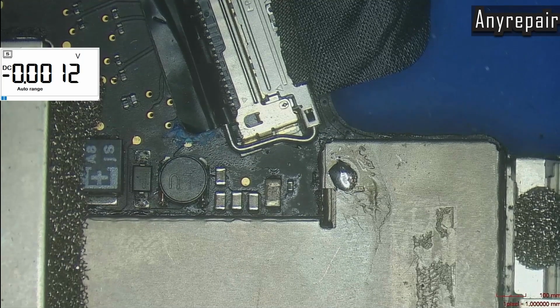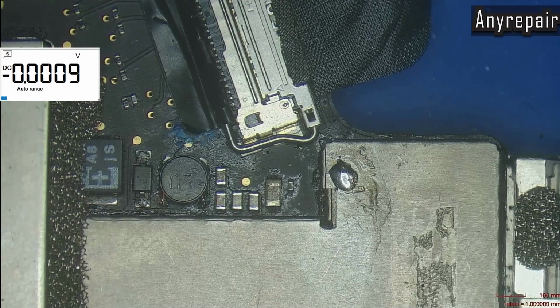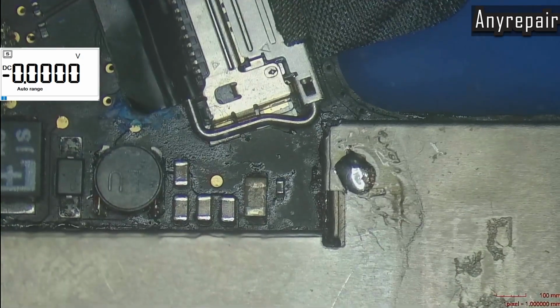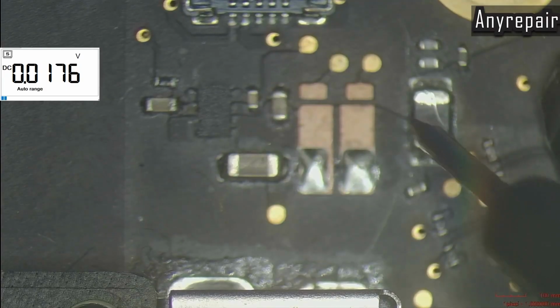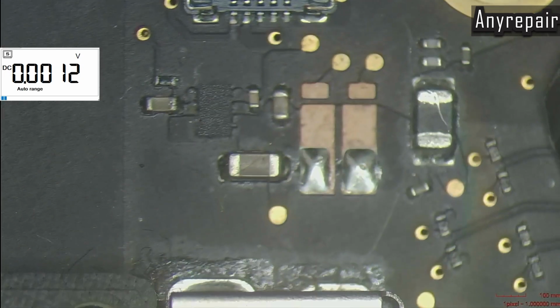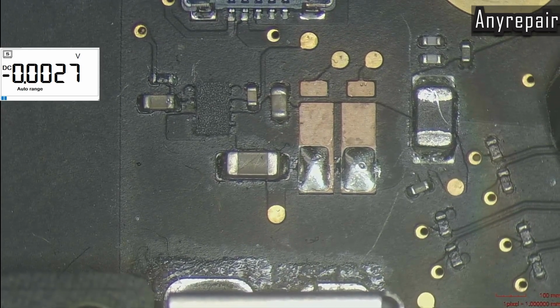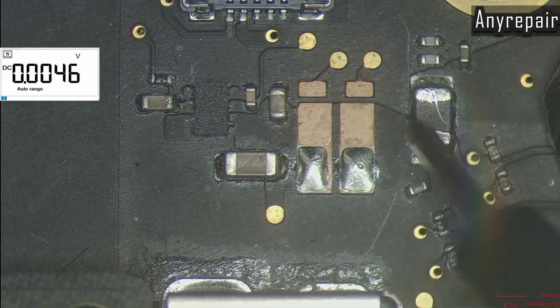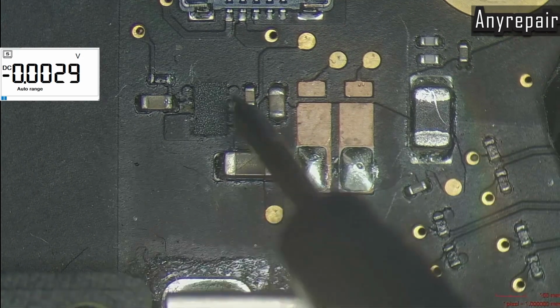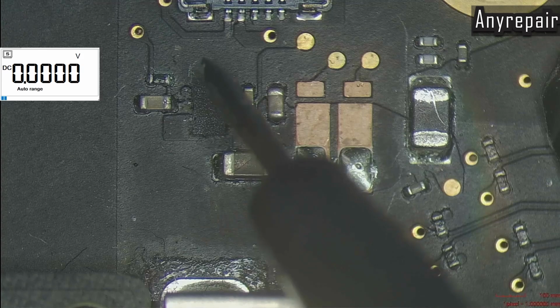Now, we must check the schematics and board view in order to determine what the problem is. Before we do that, we must check the controlling IC that is feeding the coil in order to feed the LCD DP cable.